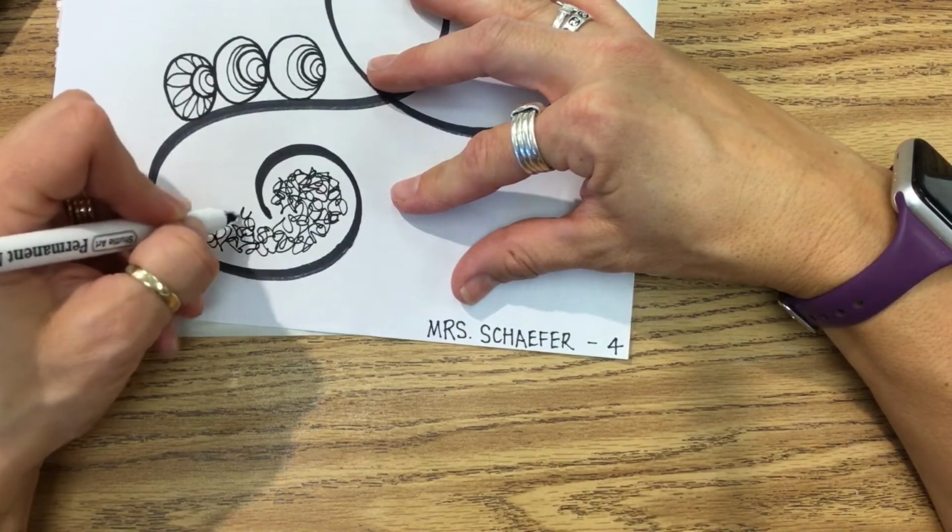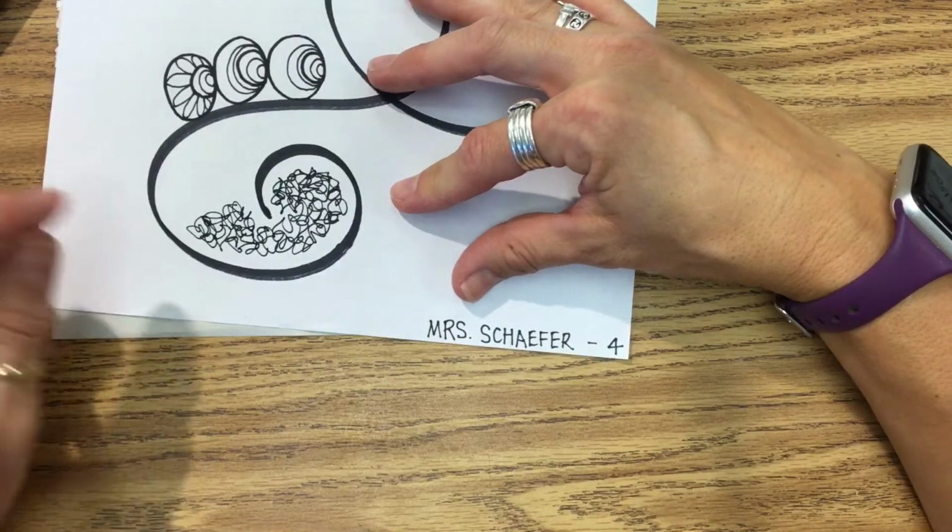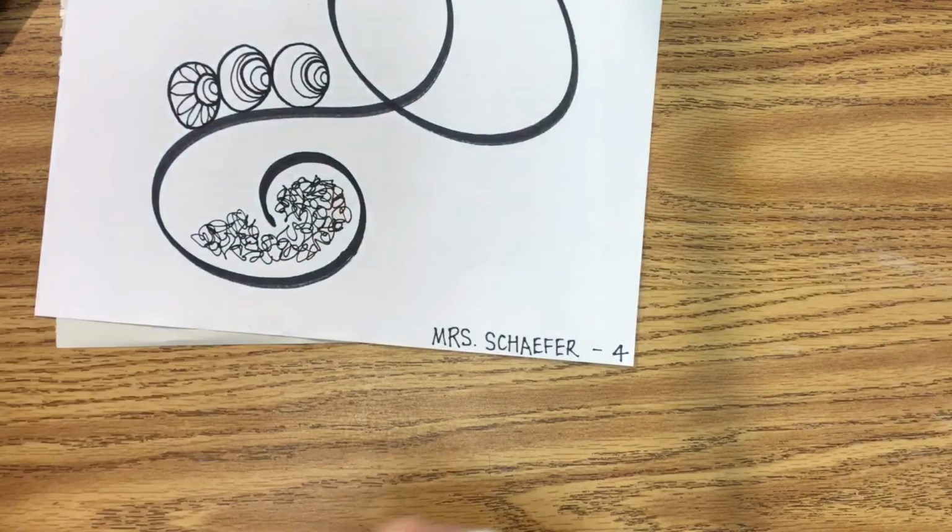So if it's getting close to the end and you have a lot of white space, this is a great way to do that. You could even do some thick lines and then do the Scribble Pattern in between.